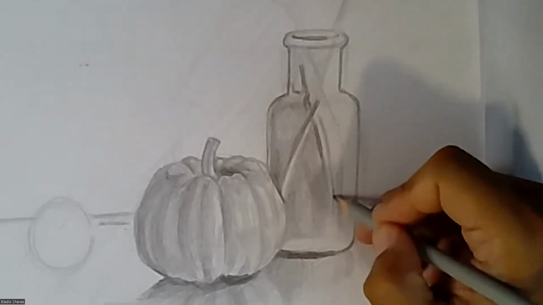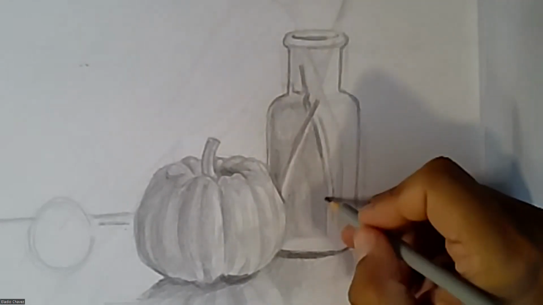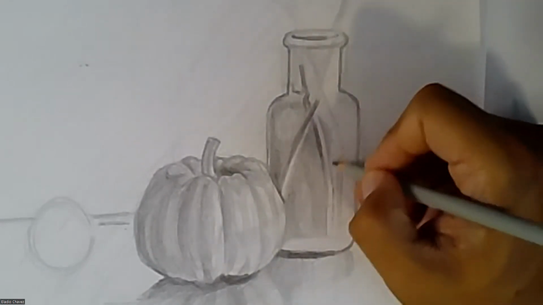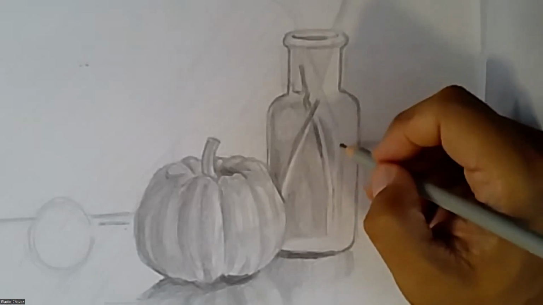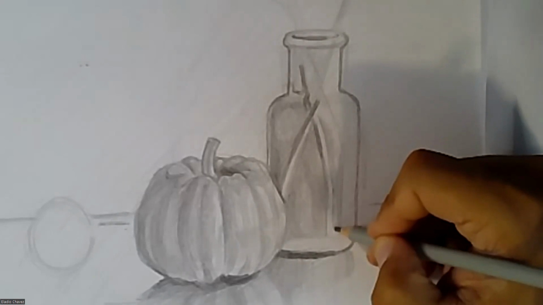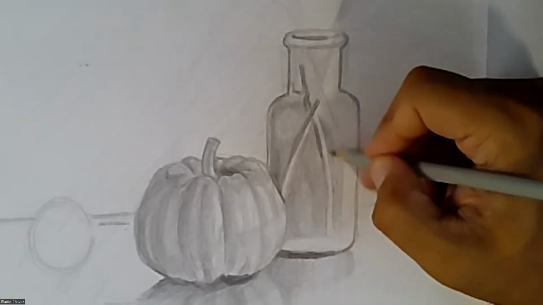And there's a band right in here. And then shade this line out into the next stem. I'm going to shade actually all that even together as one piece.